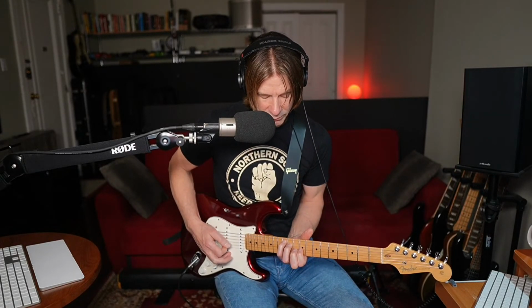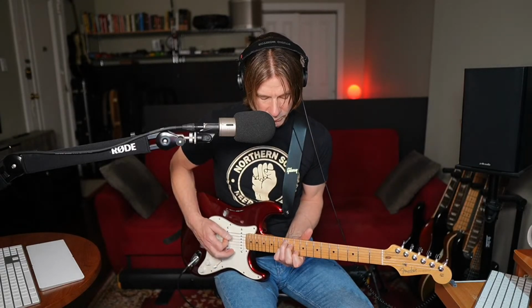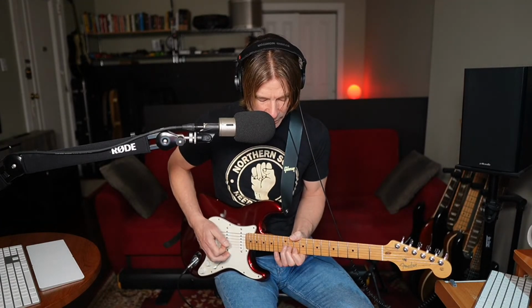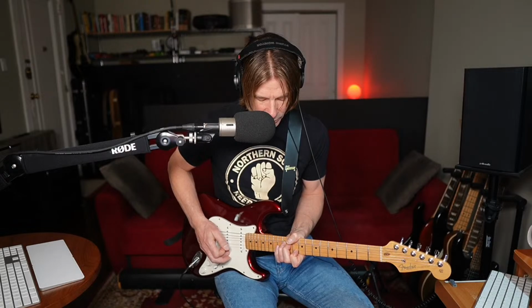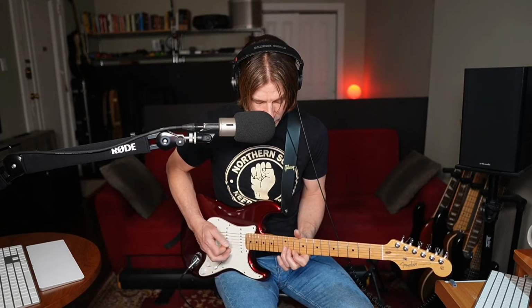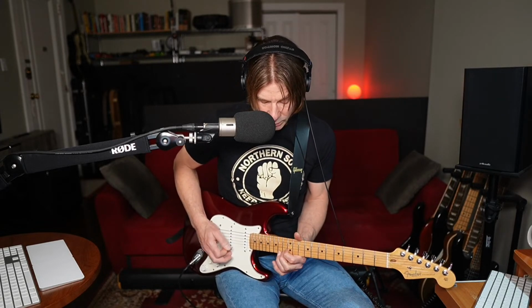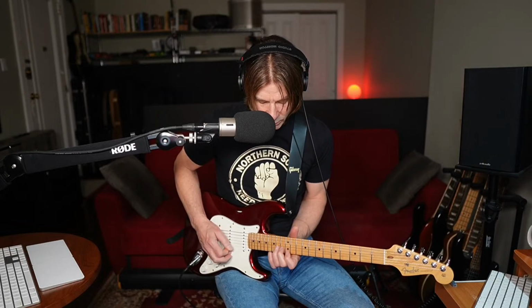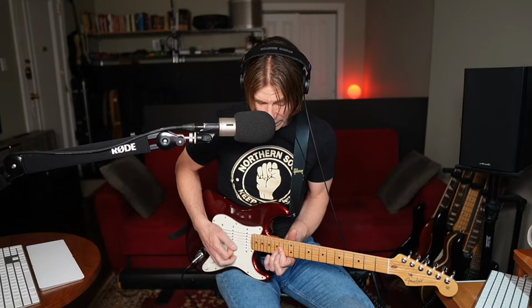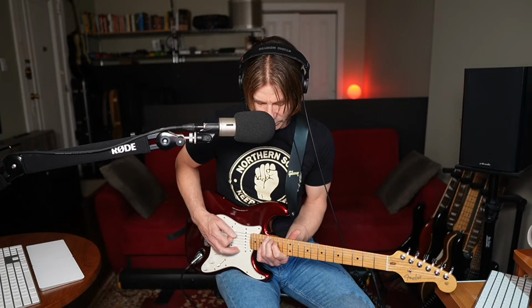Same thing with this shape. You see the root, third, seventh. You could bend the seven to the root. Seventh chord, part of this G shape.